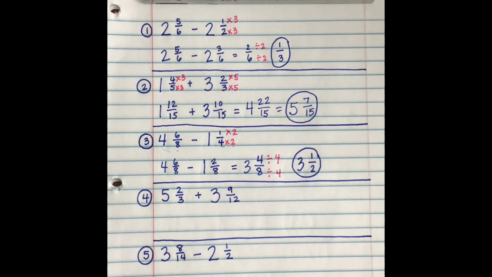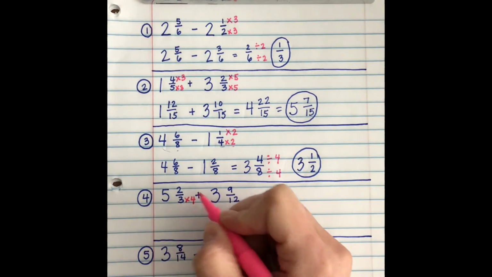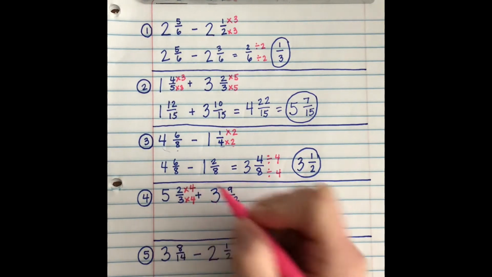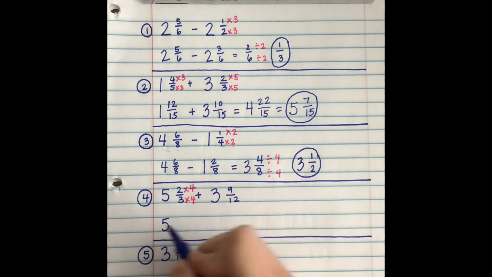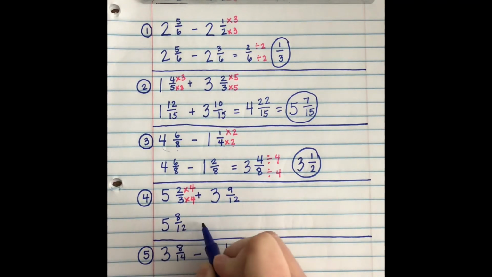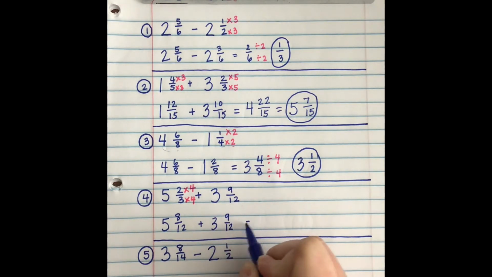Okay, the next problem, 5 2/3 plus 3 9/12. I can turn 3 into 12 by multiplying it by 4. What I do to the denominator, I do to the numerator. So I'm going to turn this into 5 8/12. My 3 9/12 is going to stay the same.